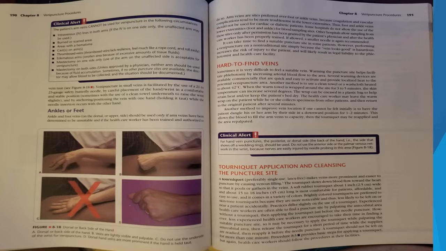Another method to improve vein location, if one cannot be felt initially, is to have the patient dangle his or her arm by their side in a downward position for 1 to 2 minutes. This allows the blood to fill the arm veins to capacity. Then a tourniquet may be reapplied and the area repalpated.